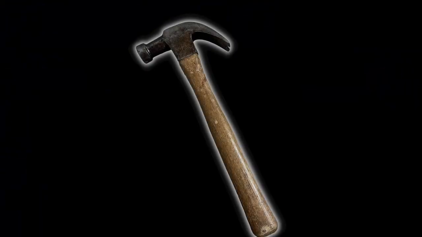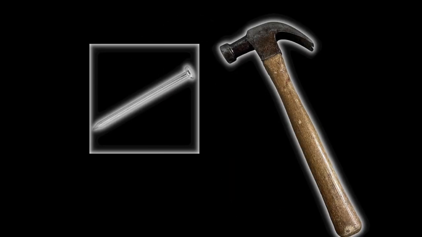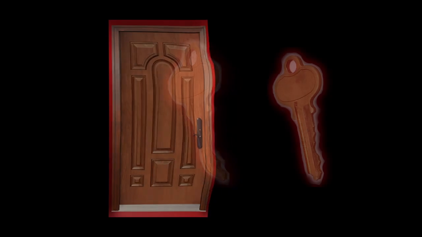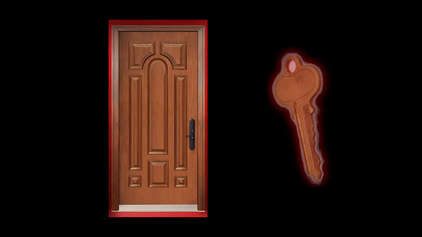When I flash up this picture of a hammer, you're probably almost immediately thinking of a nail, because the hammer and the nail work together. They are designed in conjunction with each other. The same thing could be said about the door and the key. Once I put the key in the door, I can open said door and I can move to whatever is beyond. This is how we acquire knowledge.